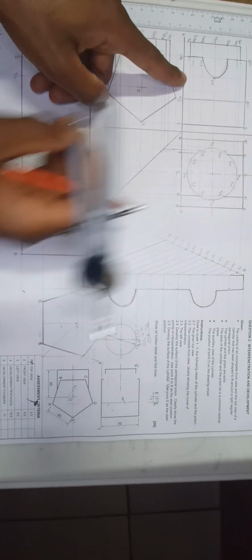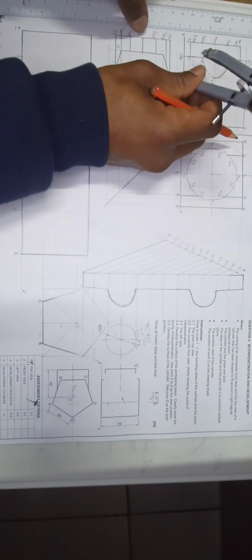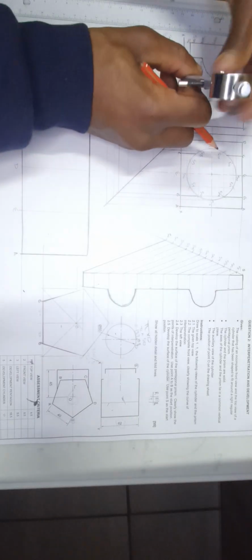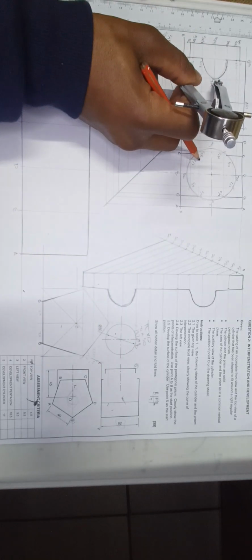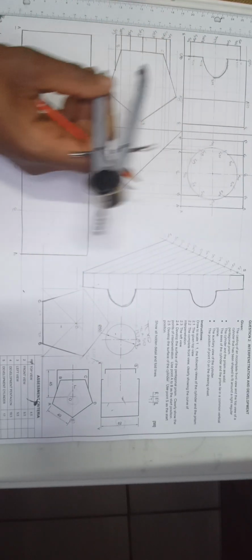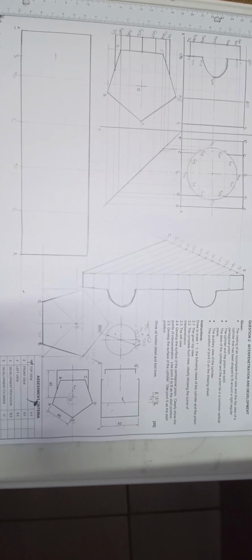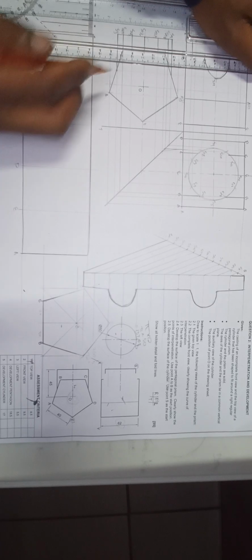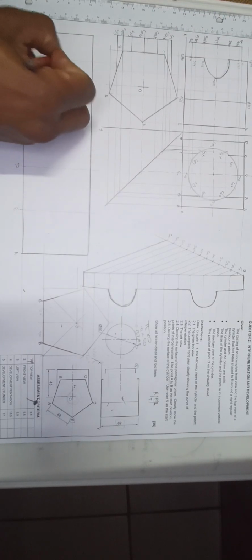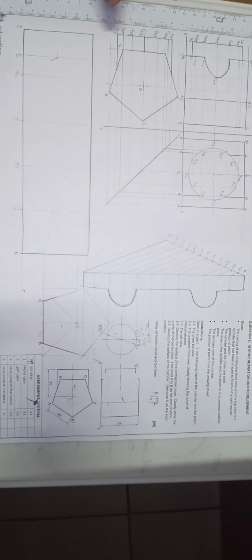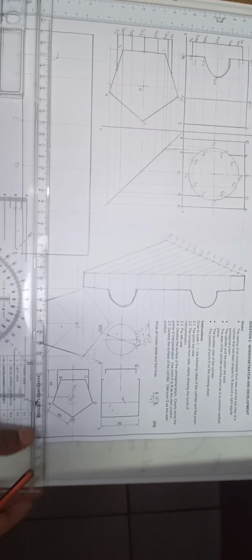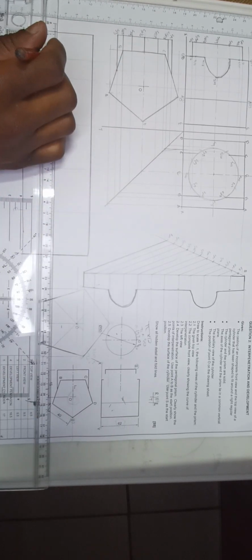So here we have our point 3 standing on our XY. Then standing here, you have your point 3 somewhere there. So basically this will be your point 3. Sorry about that. And then not only this will be point 3, but it will also be point 9.